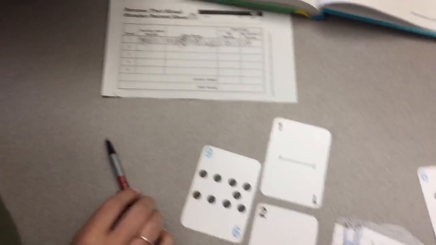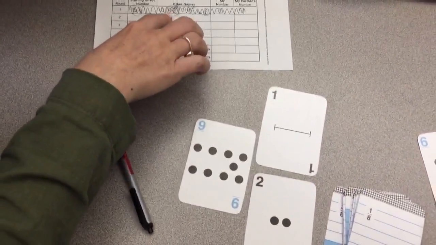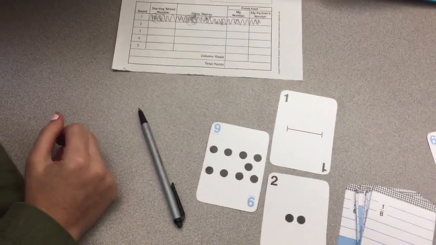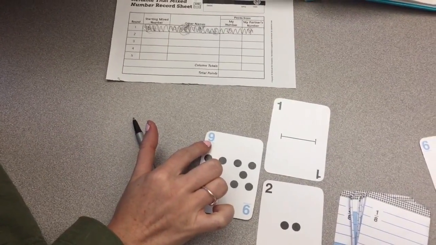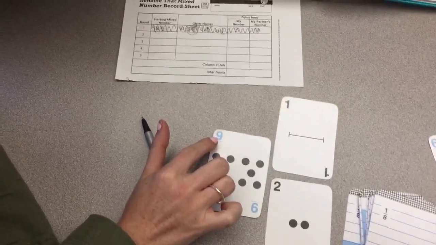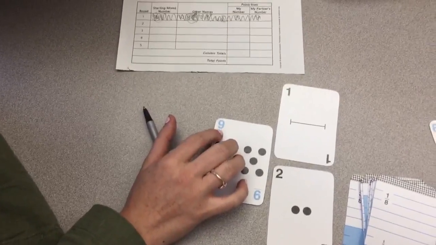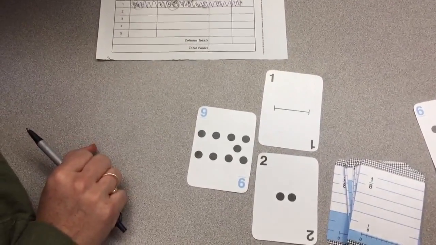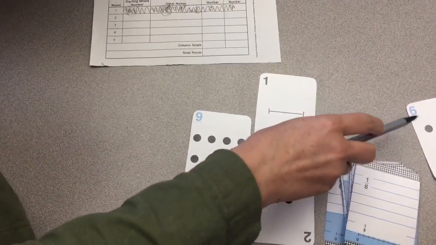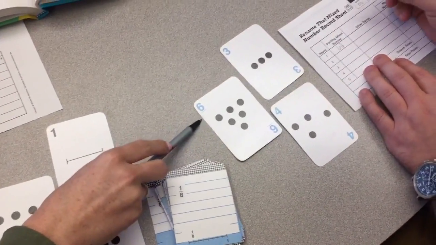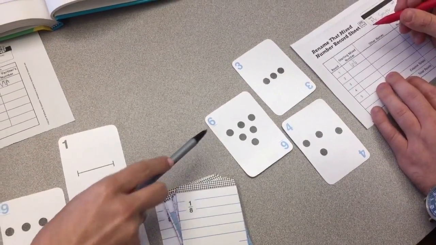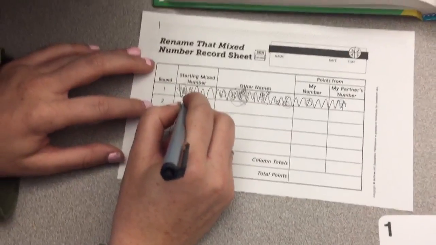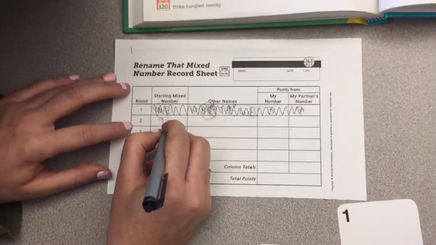The object of the game is to make as many possible other names as possible. Each other name counts for a point. So I want to pick my largest number to go in my whole number, because I know I'm going to have 9 other names for this fraction. Like Mr. Smith will have 6 other names for his fraction. So you're going to start with writing your mixed number. I have 9 and 1/2.